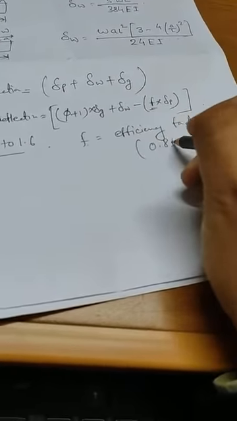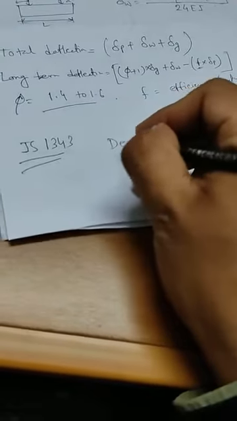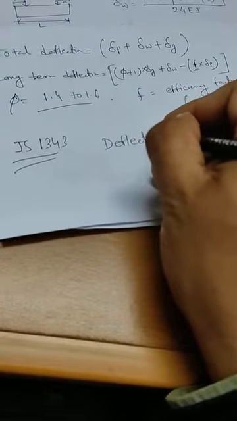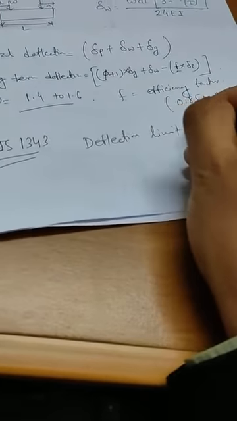Okay, and as per IS 1343, our deflection limit in case of prestressed concrete should be limited to span by 250.